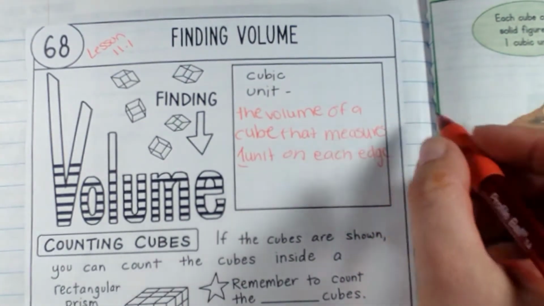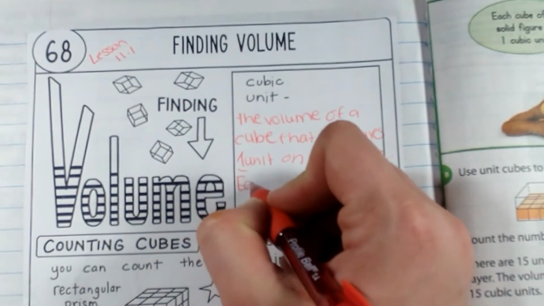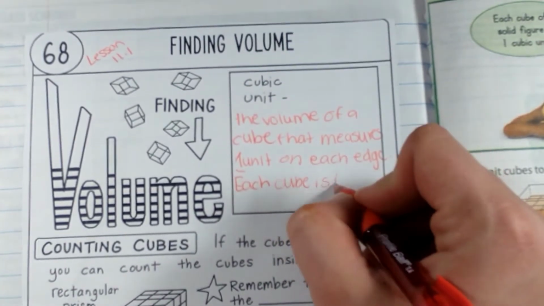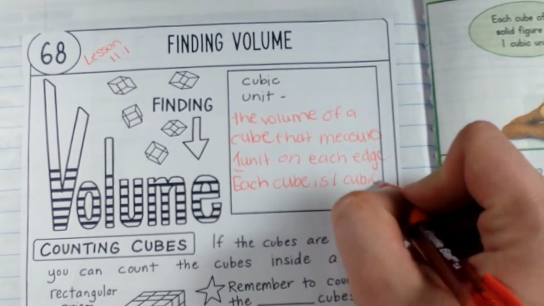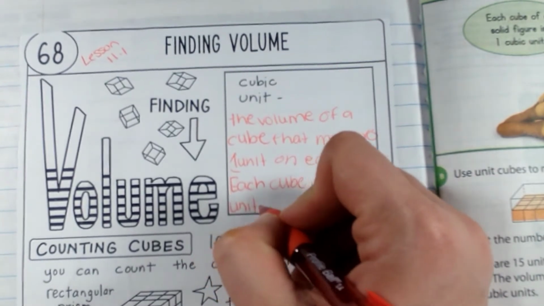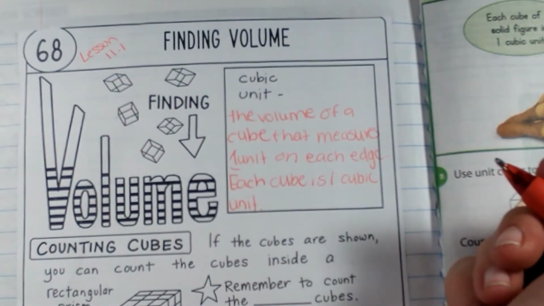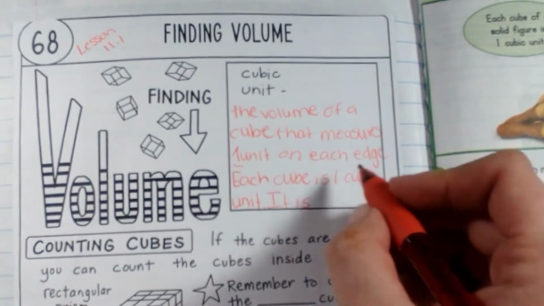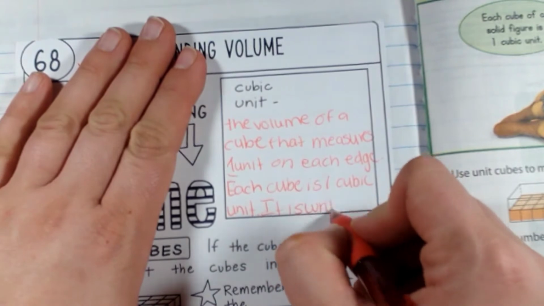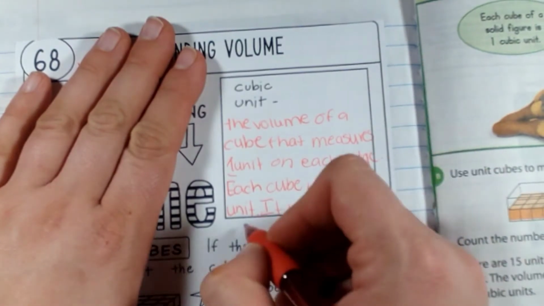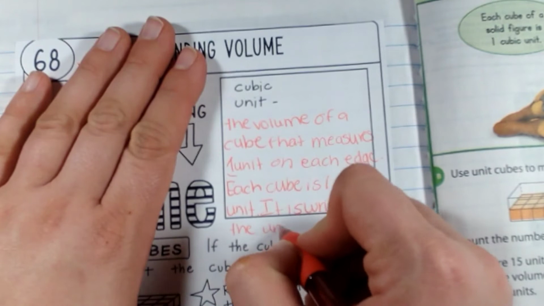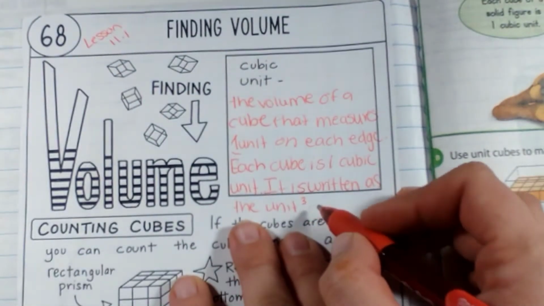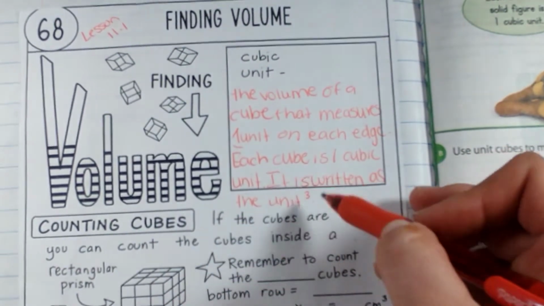Each cube is 1 cubic unit. It's written as the unit to the third power. So it'd be meters cubed, centimeters cubed, because you have length times width times height.